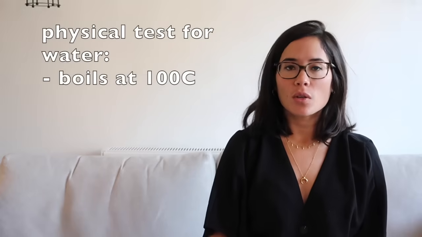Now we need to look at the chemical and physical tests for water. So the physical test for water is you just need to check a substance's boiling point. If it boils at 100 degrees Celsius, you know you have water.